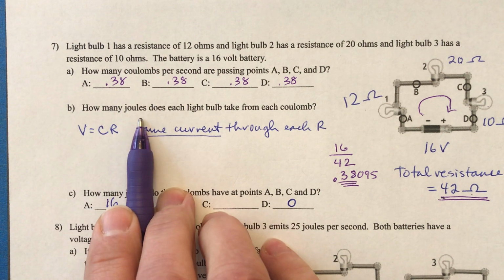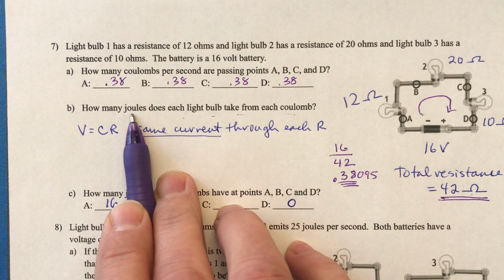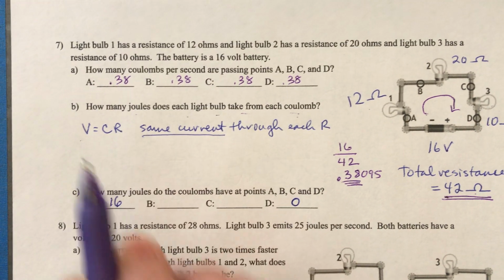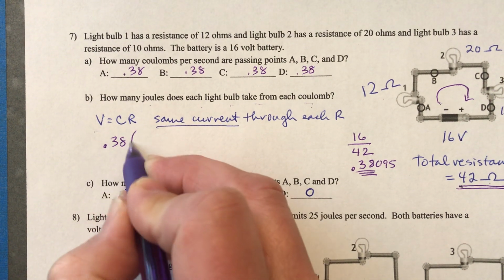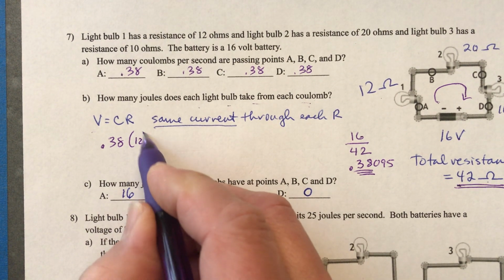However, how many joules does each light bulb take from each coulomb? Joules per coulomb is the voltage drop. So we're going to take 0.38 times 12.